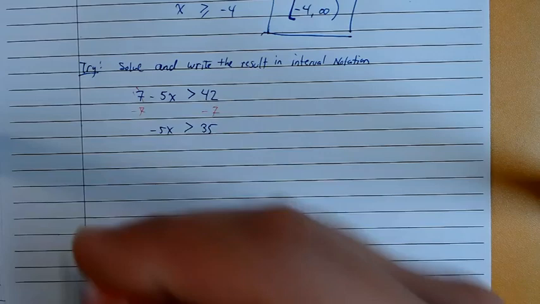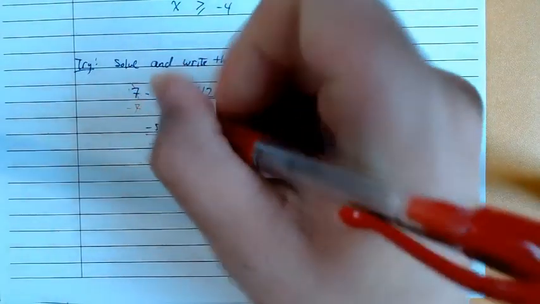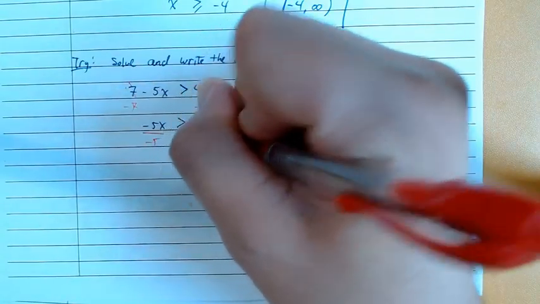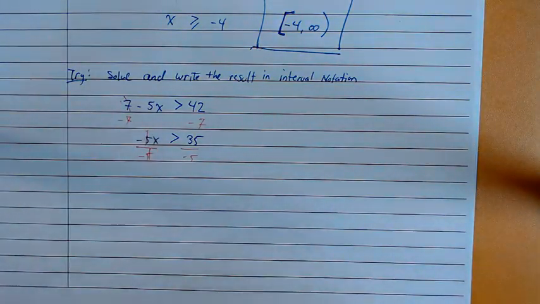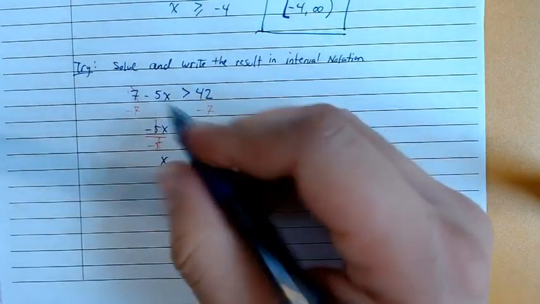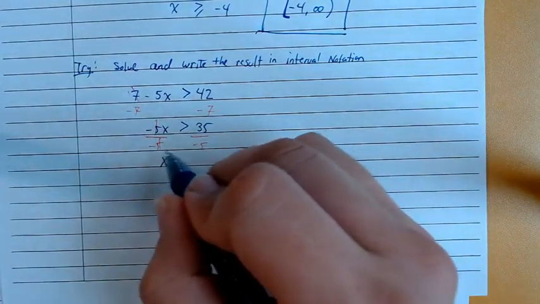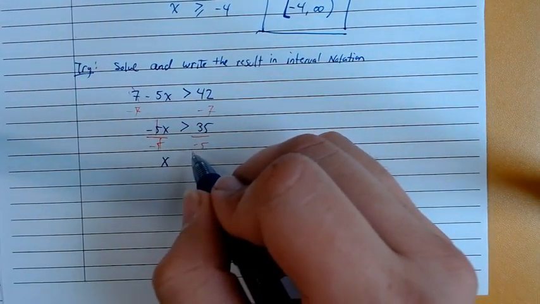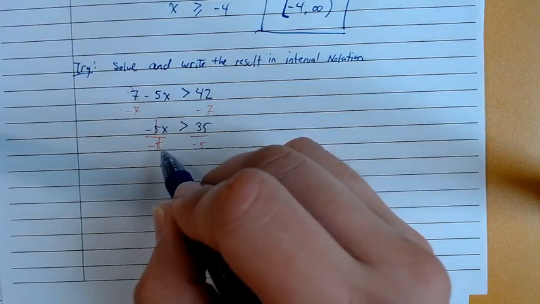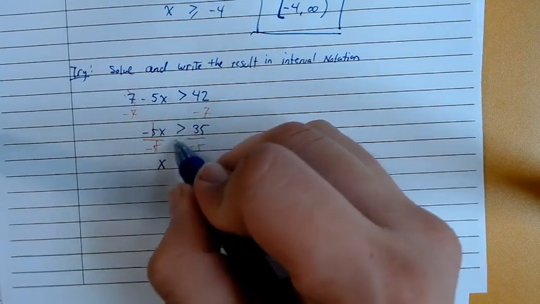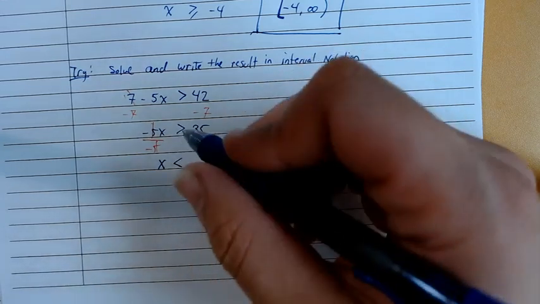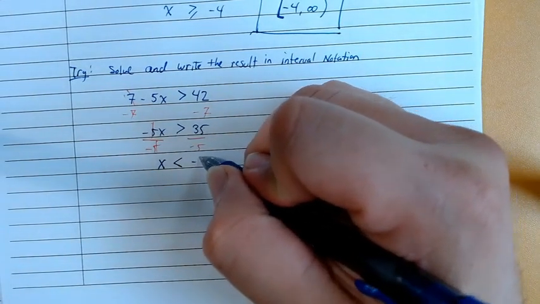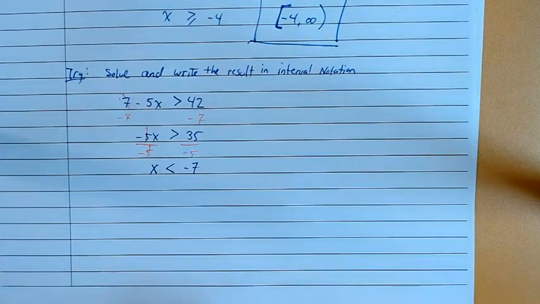Next, let me go ahead and divide both sides by negative 5. That way, negative 5 divided by negative 5 is positive 1, which is what I want. I want 1x by itself. But now, since I've divided by a negative, you can add or subtract whatever you want, but if you multiply or divide by a negative, now your inequality reverses. So that's now less than. 35 divided by negative 5 is negative 7. And there you go. There's our result.